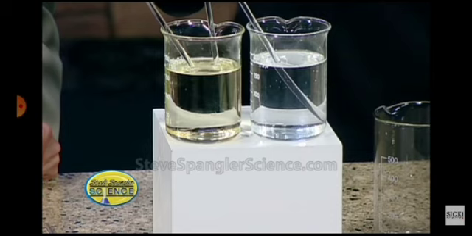That occurs because the glass rod has a refractive index which is almost similar to the sunflower oil inside the beaker on the left side. Whereas in the beaker on the right side, the glass rod is still visible because its refractive index is nowhere close to the refractive index of the water.